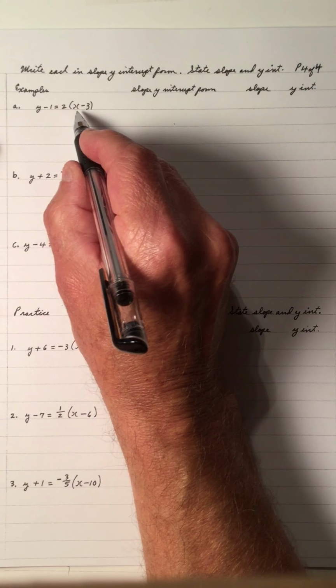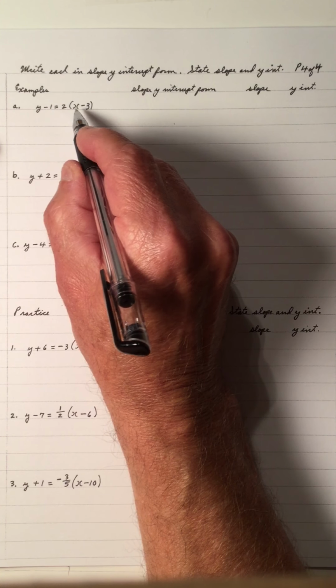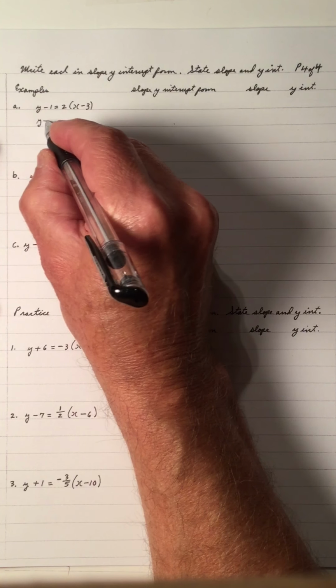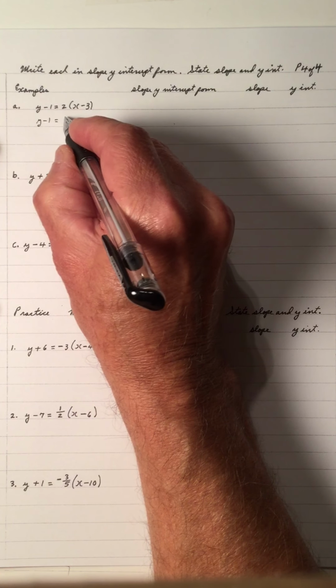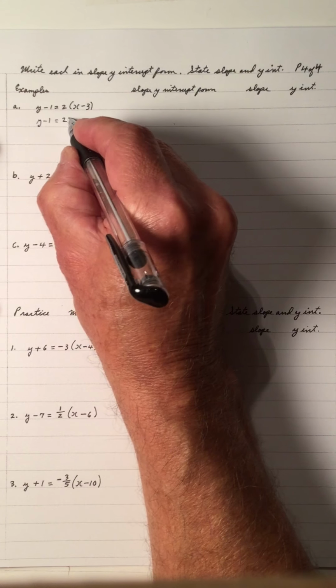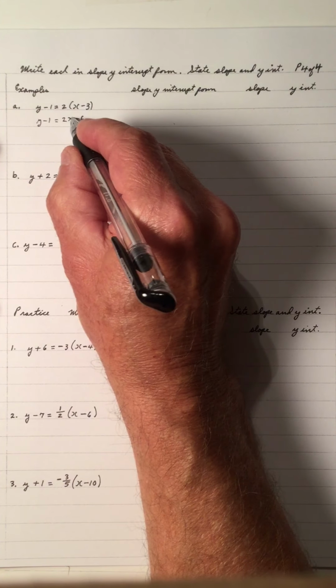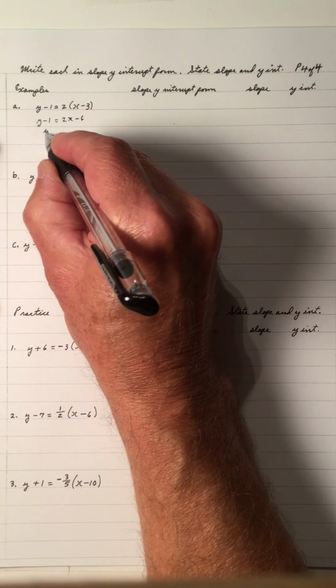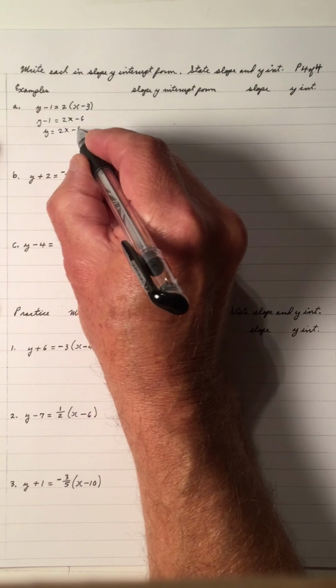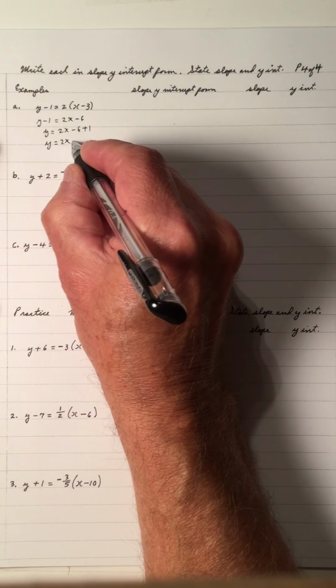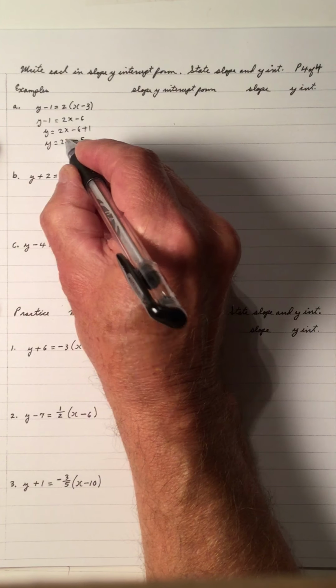So if this is the point slope form, to get the slope y-intercept, I have to solve it for y. So y minus 1, remove your brackets first, so 2 times x is 2x, 2 times negative 3 is negative 6. Can't simplify any further, so y equals 2x minus 6 plus 1. So y equals 2x minus 5.